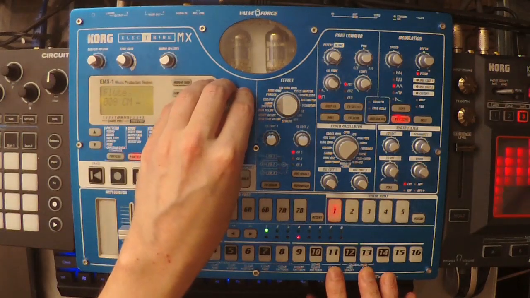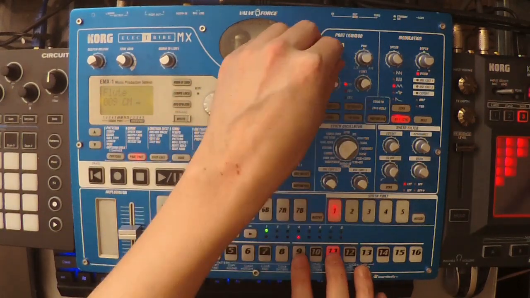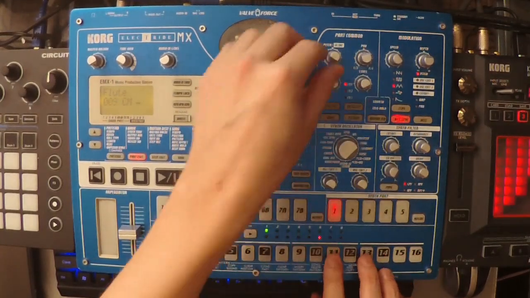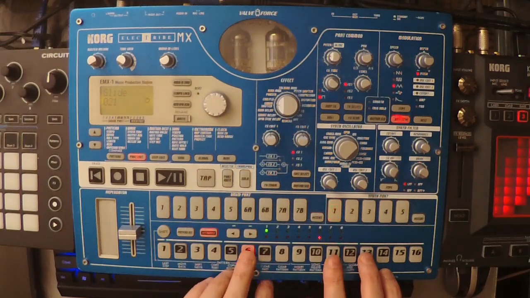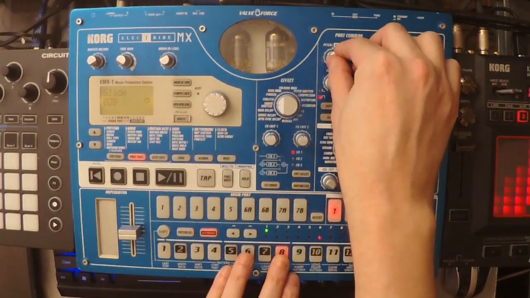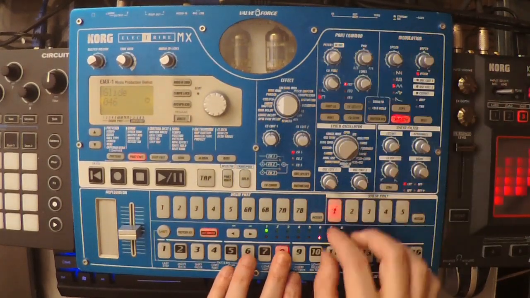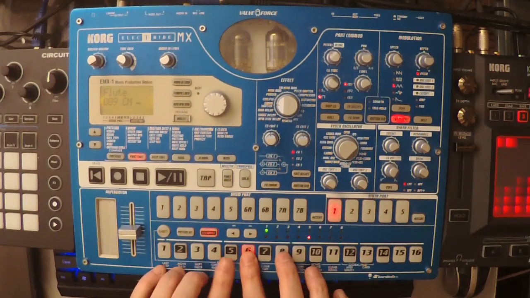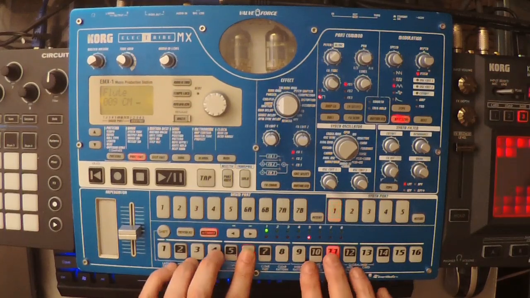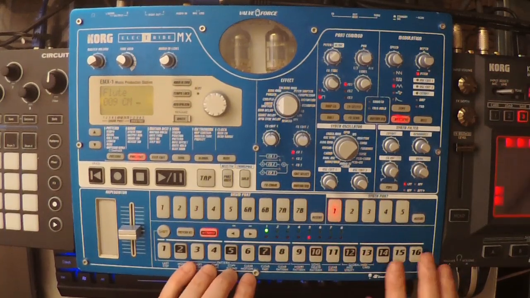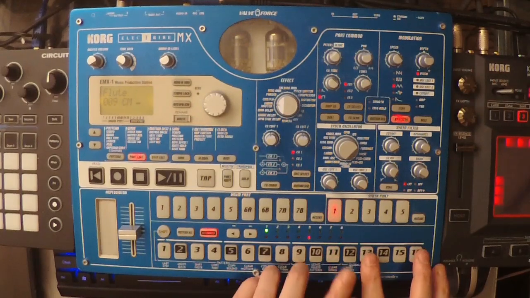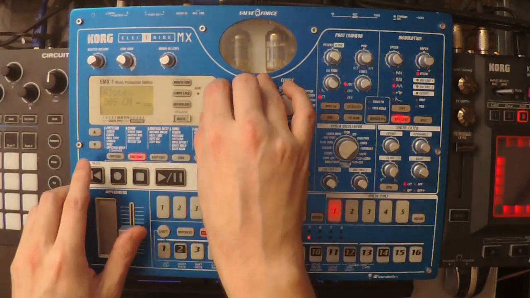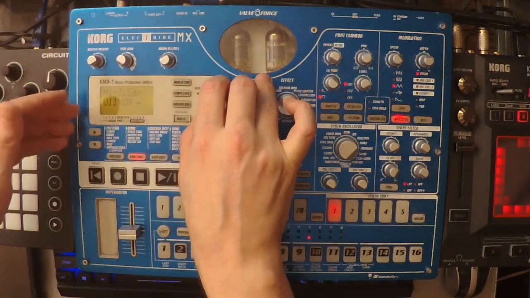What I want to show you here, here's the flute. Turn that portamento up. Turn it up a little more. So, I love the portamento. It's called glide on this.